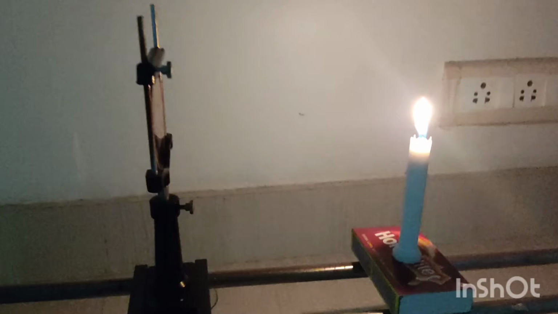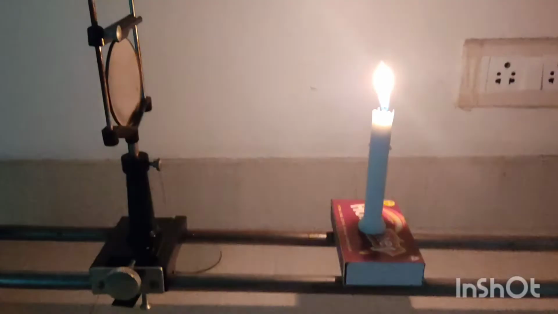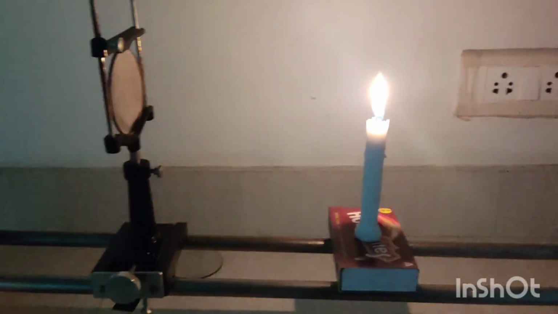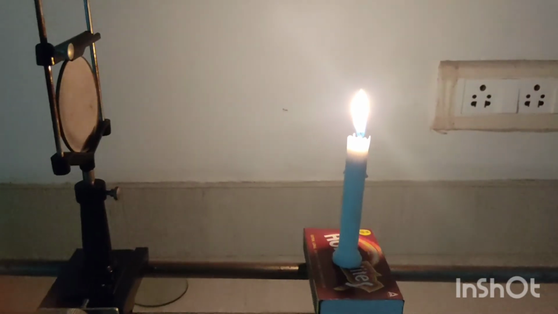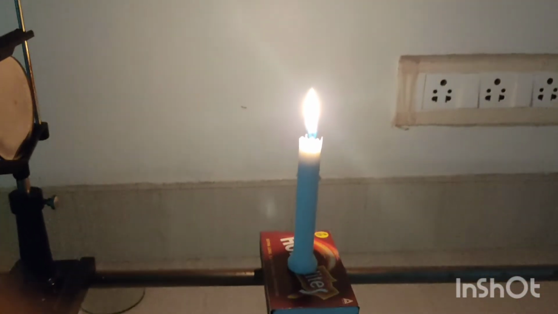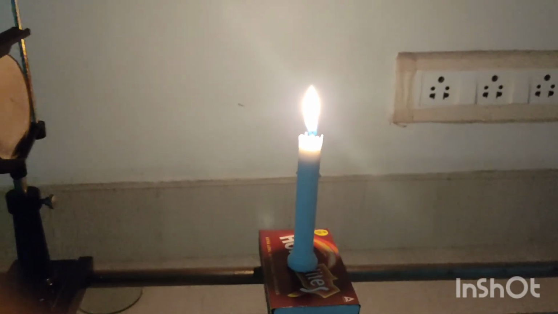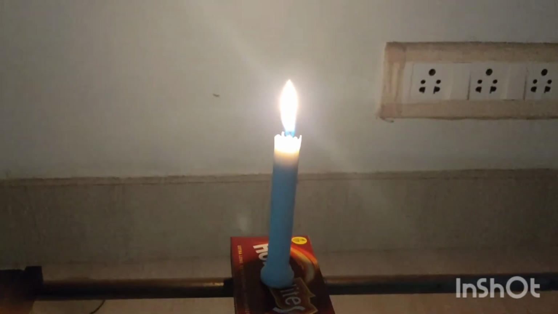Then we'll find out the distances. We know that the distance between the screen and the concave mirror is 84 centimeter. Then we'll find out the distance between the screen and the object that we have placed.